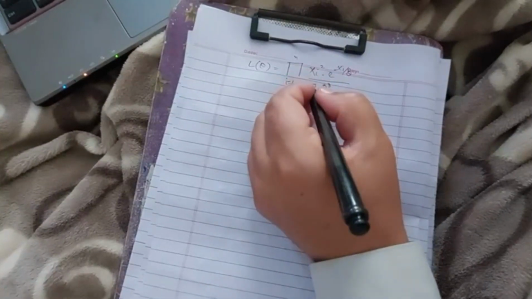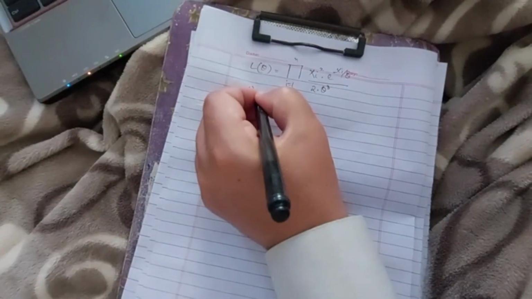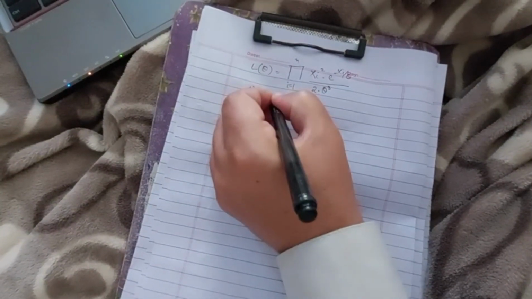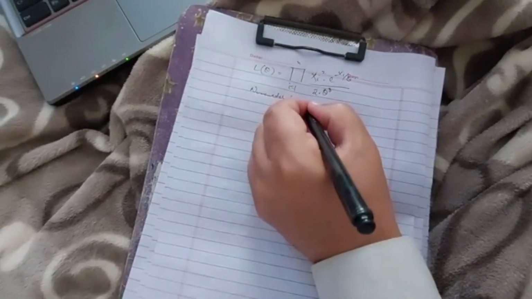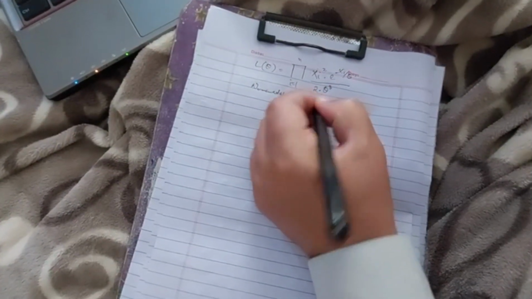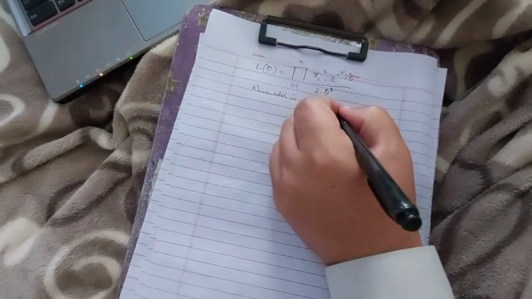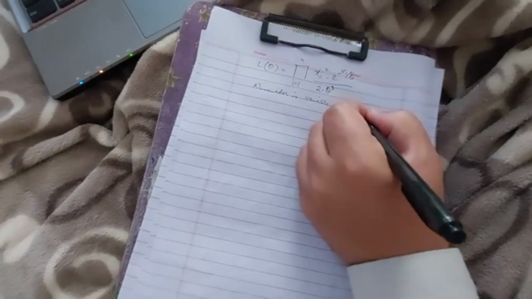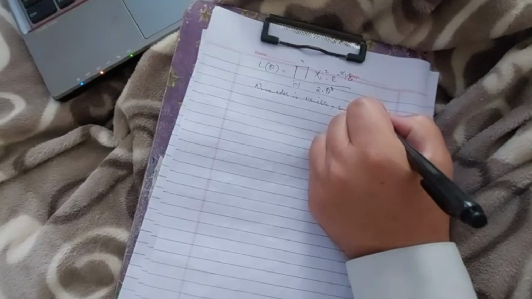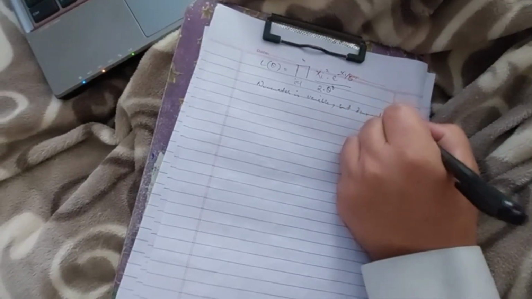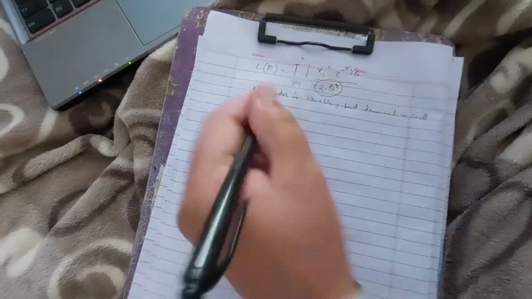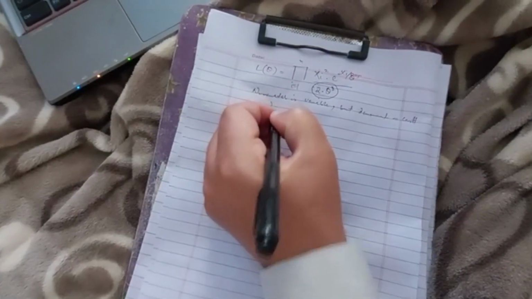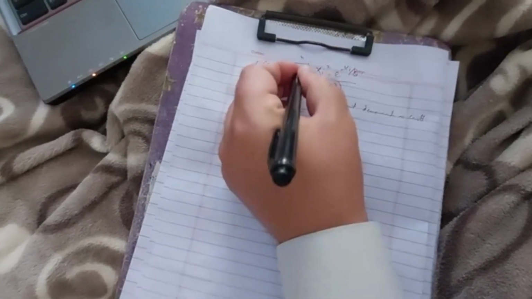The numerator is variable, so this product will be applied on the variables, but the denominator, 2 theta cube, is constant, so the product will not be applied on it.